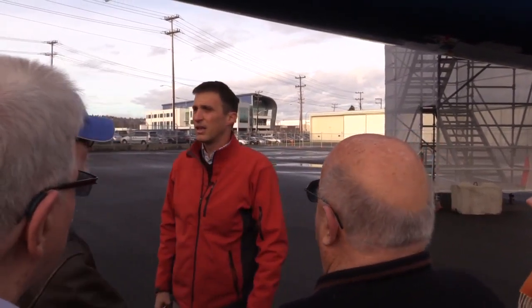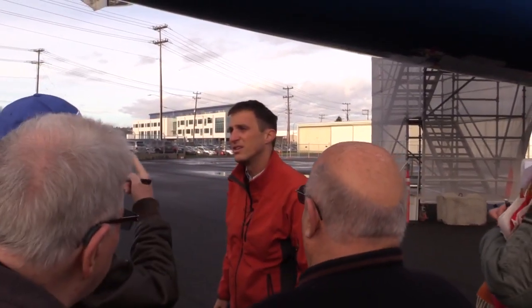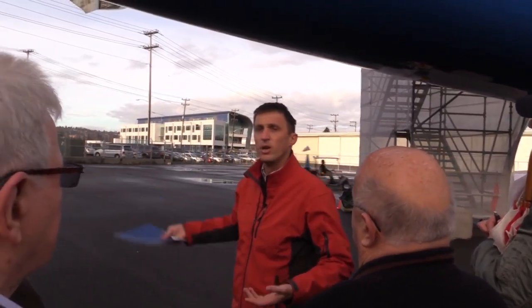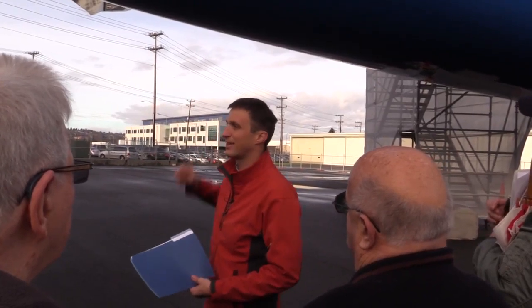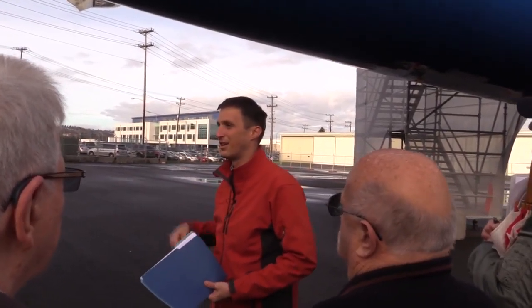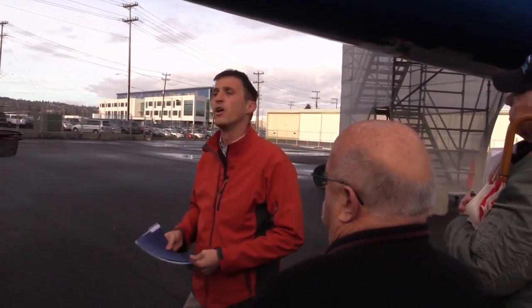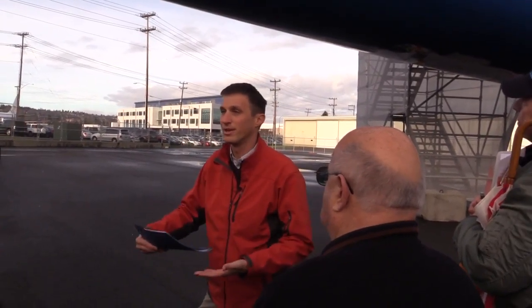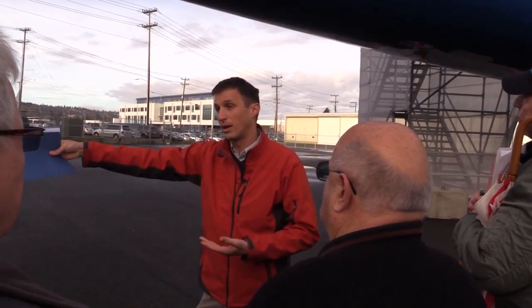APU's a backup also? You can start the APU at emergency power. So if you start losing generators, that's one of the first things pilots do. They'll click on the APU, it's a generator, and you can help power some stuff. Now you're not going to fly a long time on that because you've already lost one thing and you just don't want to keep going like that.